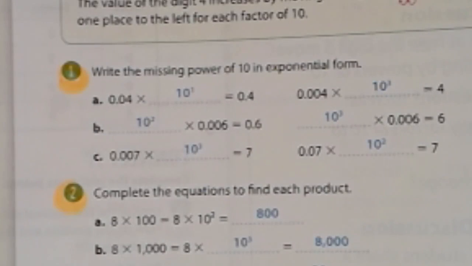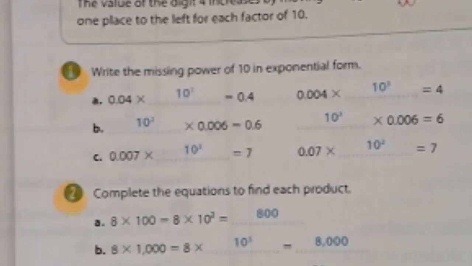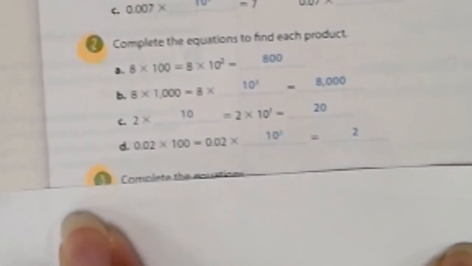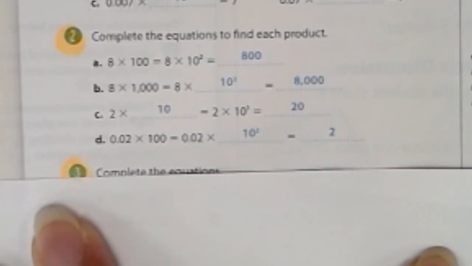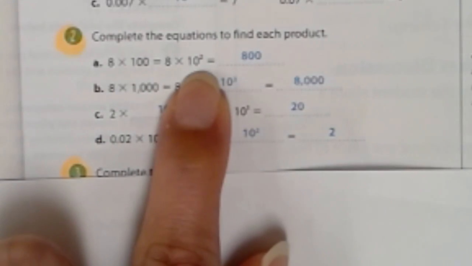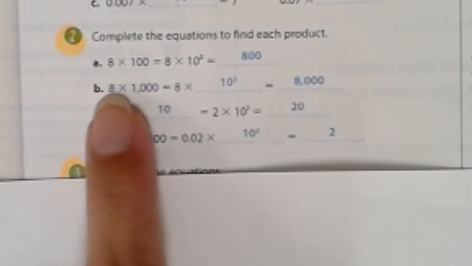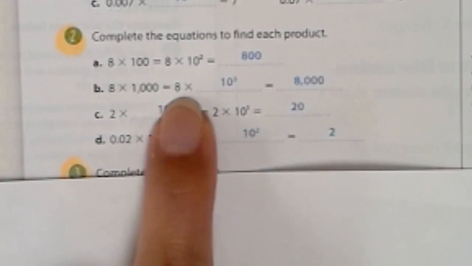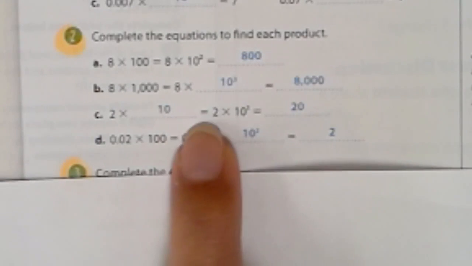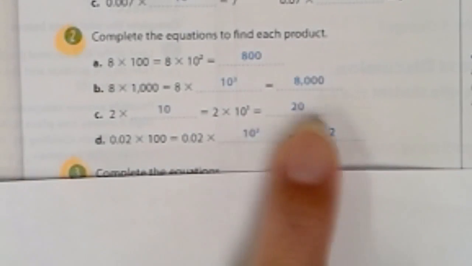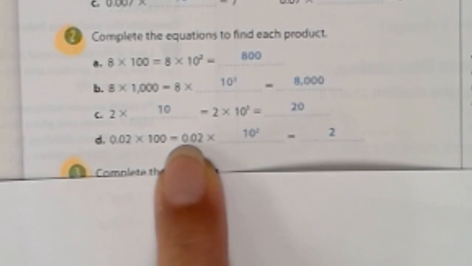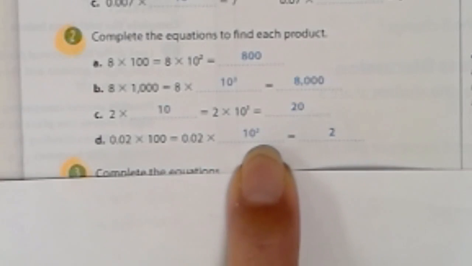Number 2 on that page, they give us the problem in long form and short form. 8 times 100 is the same thing as 8 times 10 to the second, which is 800. 8 times 1,000 is the same thing as 8 times 10 to the third, which is 8,000. 2 times 10 is the same thing as 2 times 10 to the first, which is 20. And 200 times 100 is the same thing as 200 times 10 to the second, which is 2.